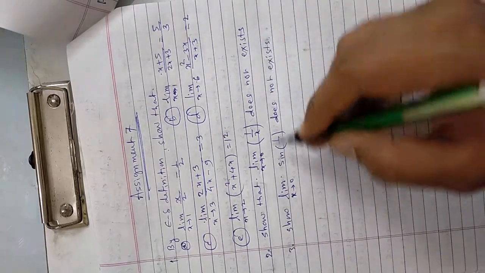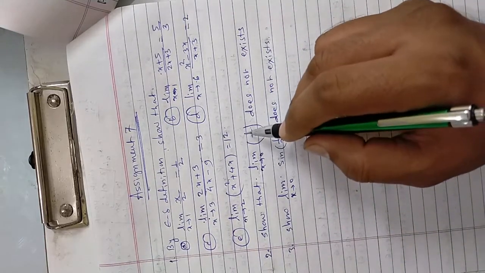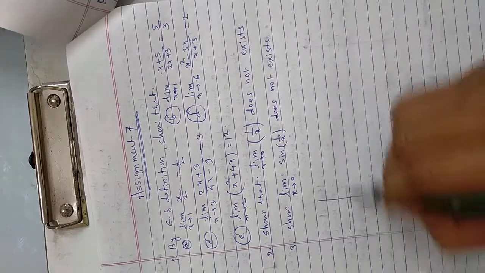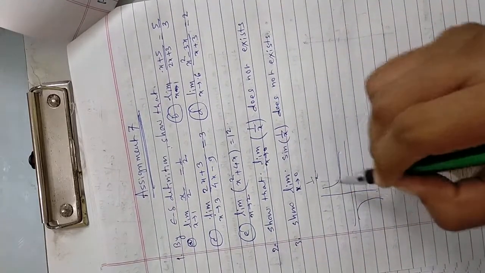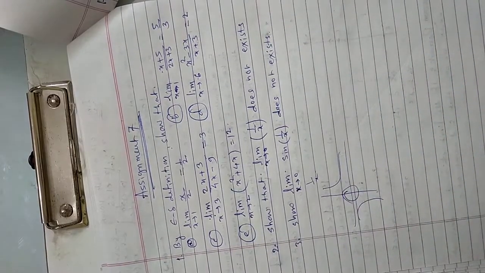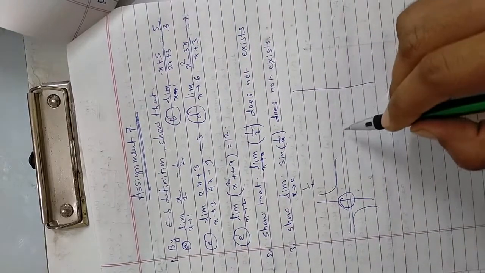Try to draw both the graphs. We have seen the graph of 1 by x, which is like this. Yeah, it is the graph of 1 by x. So why is it not defined in the neighborhood of 0, right? And that is the graph of sin 1 by x.